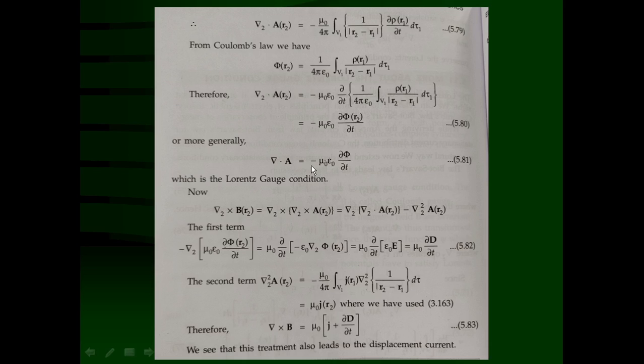This is the vector potential, this is the scalar potential, and they are related by this equation, and this equation is known as the Lorenz gauge condition. The Lorenz gauge condition which we obtained in the previous section was not chosen arbitrarily, but was derived by Mr. Lorenz, and that is the way we can understand that it is derived from the first principles of electromagnetic theory.